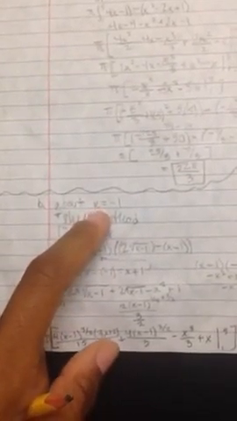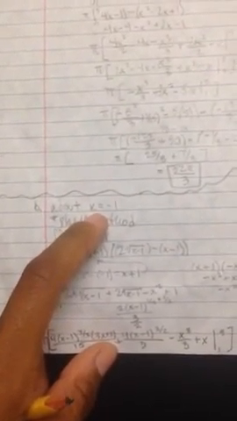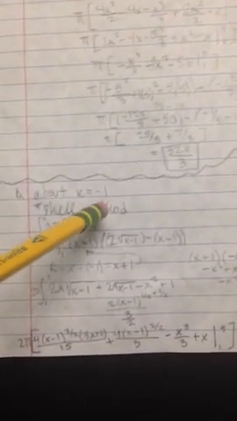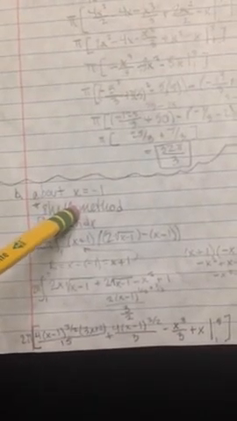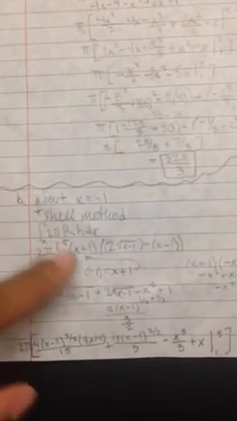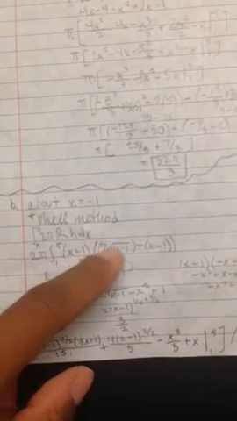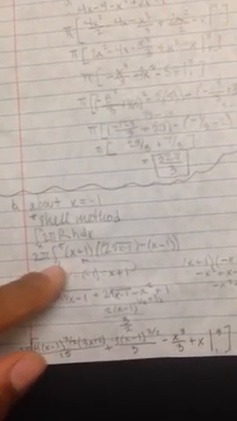You're finding it as it's being rotated about the line x equals -1. So this is parallel to the y-axis, so you're going to use shell method, okay? Because you have your equations in terms of x. So to avoid confusion, we're going to use shell method because this method allows you to do that.